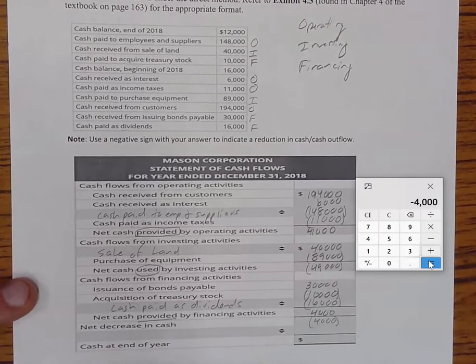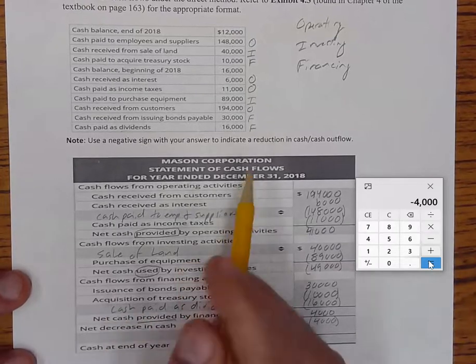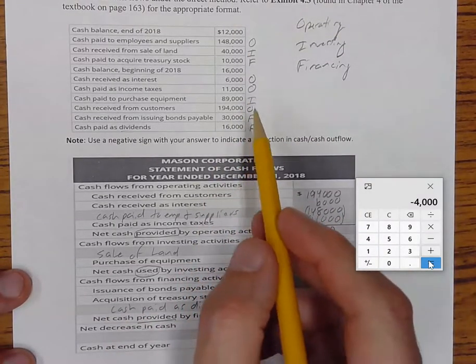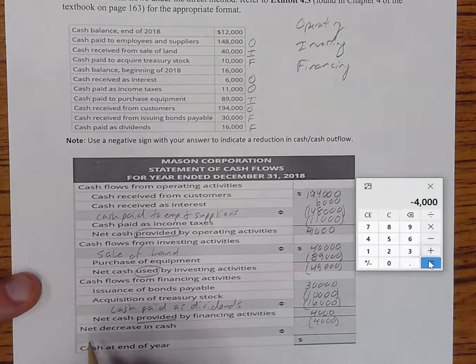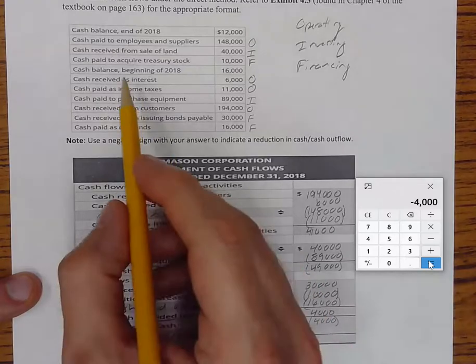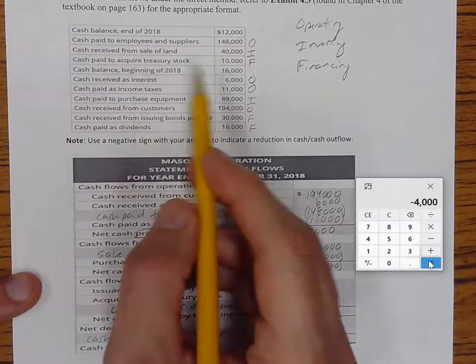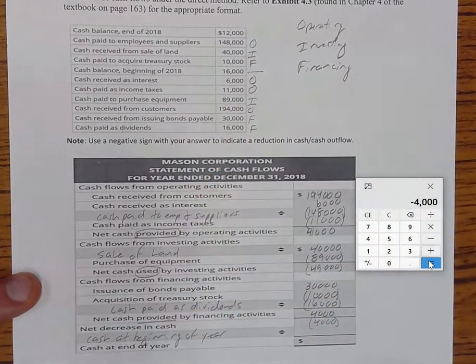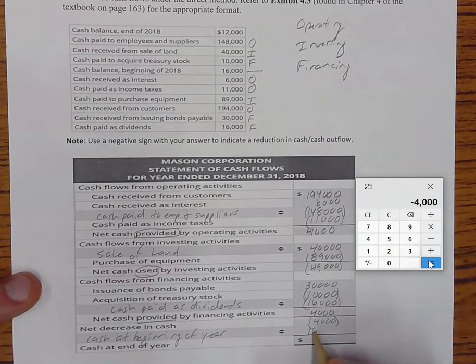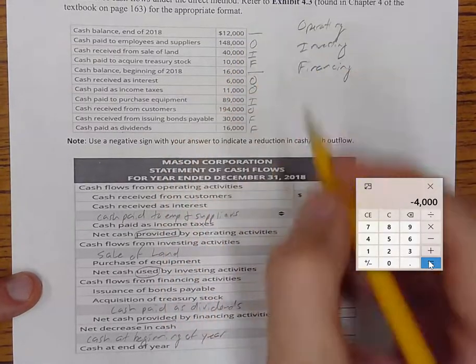All right. They've also been nice. They've said, okay, cash at the end of the year. Well, we're running out of stuff up here, right? So we've only got beginning and end. So if end has to be here, then cash at beginning of year must go here. And that figure is $16,000. Okay, so I'm not going to put anything here other than just a dash to indicate that I've used it. And then cash at the end of the year is $12,000.